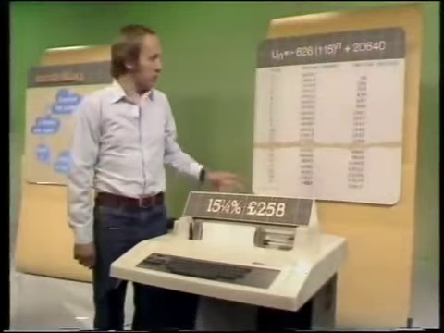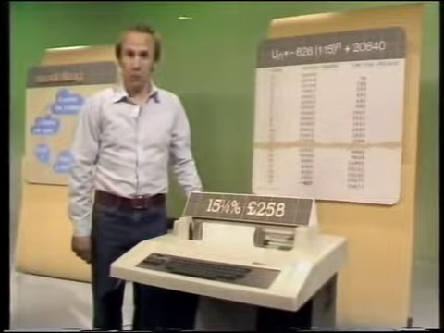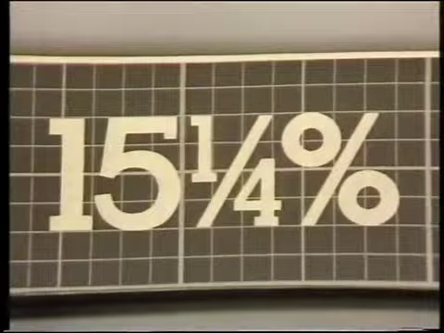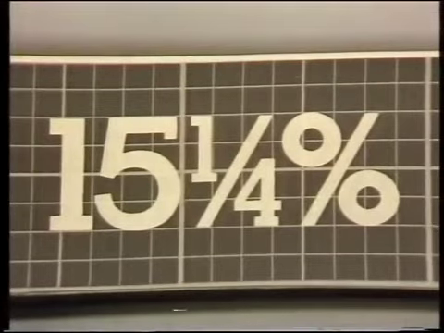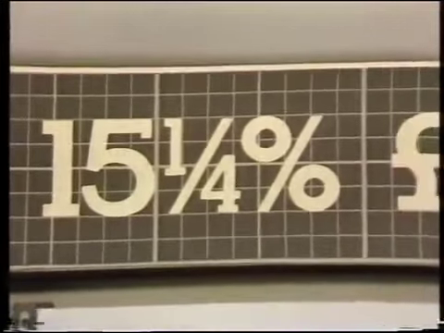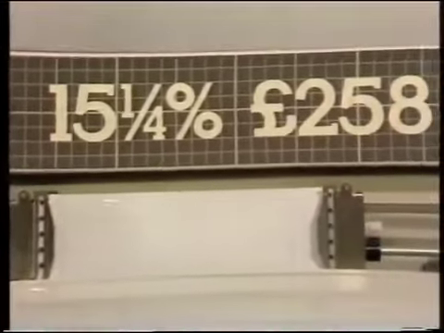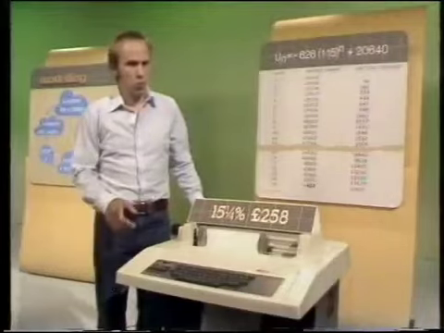Well, all the figures that you've seen before were all produced by computer. And what we're going to do now is to see what happens when we up the interest rate. Well, the smallest practical increase is 1/4%. So let's see what happens to the figures if we keep paying back the same monthly amount of £258. Now remember, the Building Society may not in fact let you do this, but you've been warned.